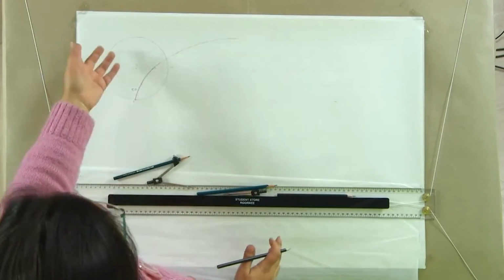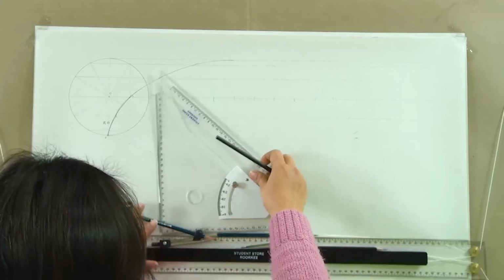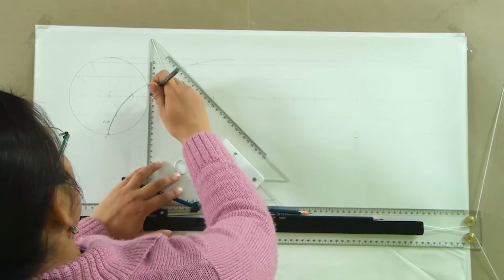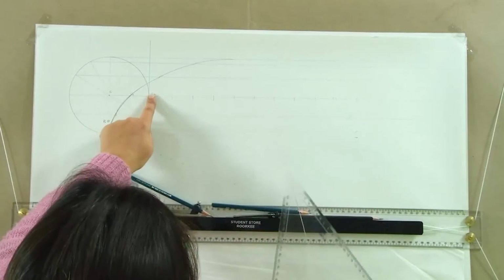I am again taking 12 here, that is convenient. And what we have to do here actually is draw tangents to these lines. All of these lines we have to draw tangents. So, the tangent to this point here is a vertical line, which is what we have here.